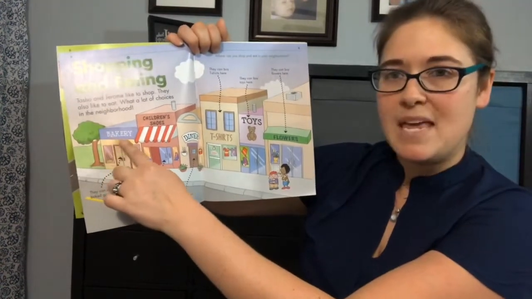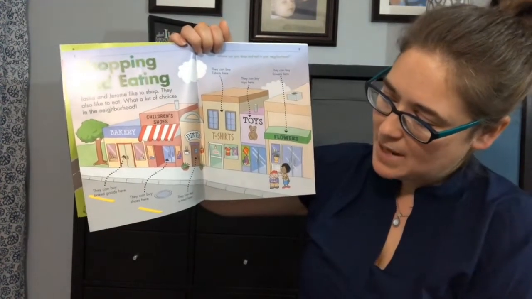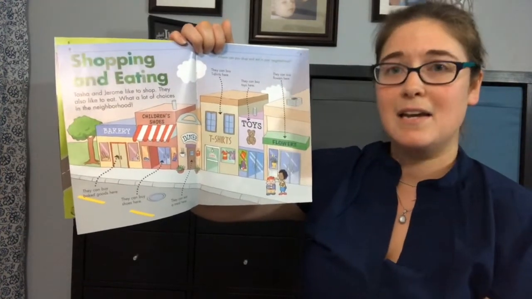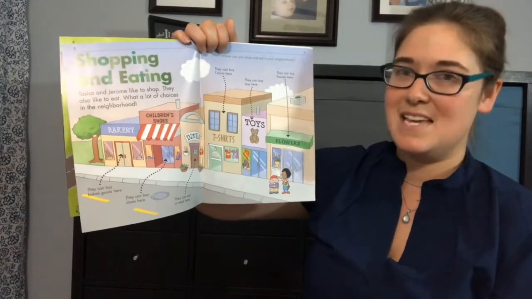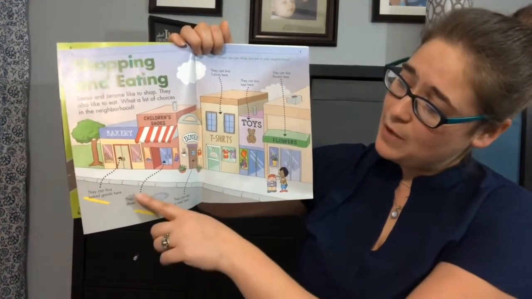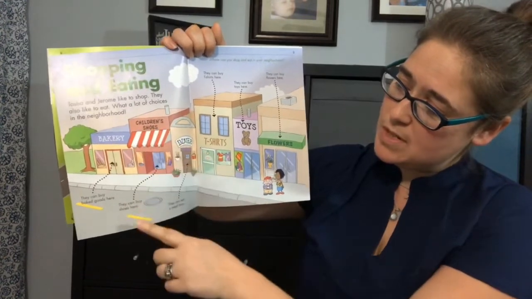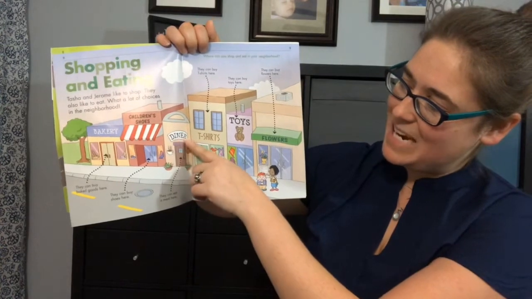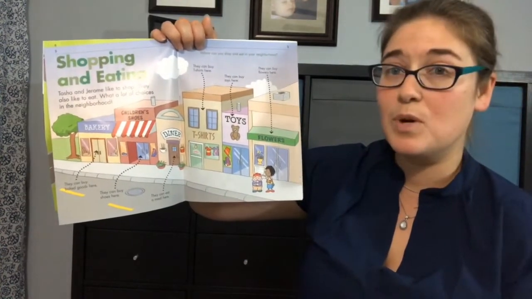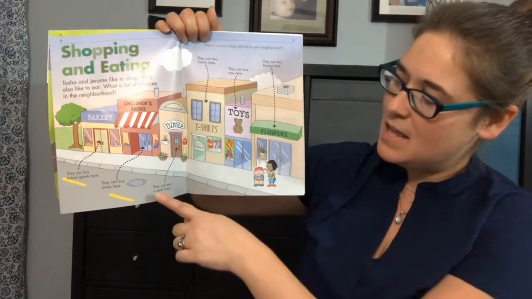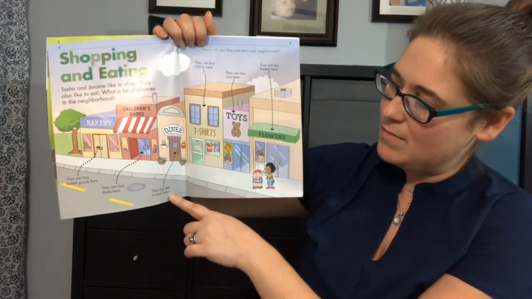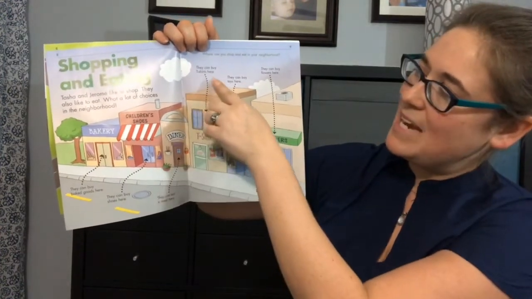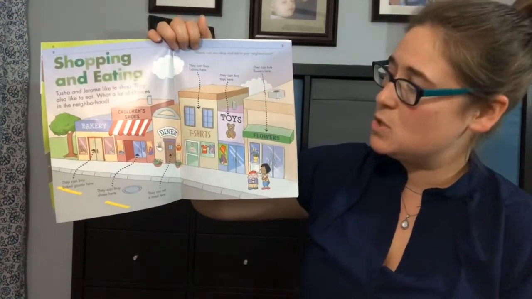This place is the bakery. They can buy baked goods here. Baked goods are like bread and cake and cupcakes and cookies and things like that. Over here is children's shoes. They can buy shoes here. Then there's a diner. A diner is another word for like a restaurant. They can eat a meal here. This one says t-shirts. They can buy t-shirts here, so they have a t-shirt store.